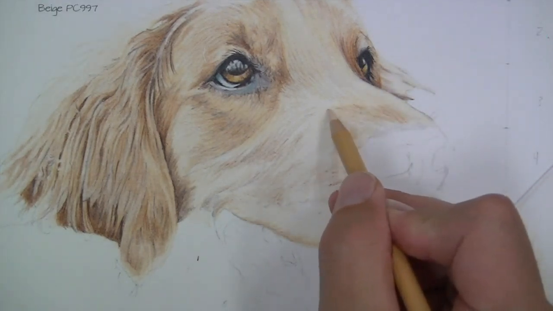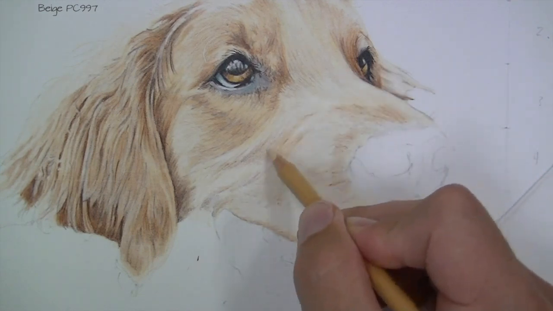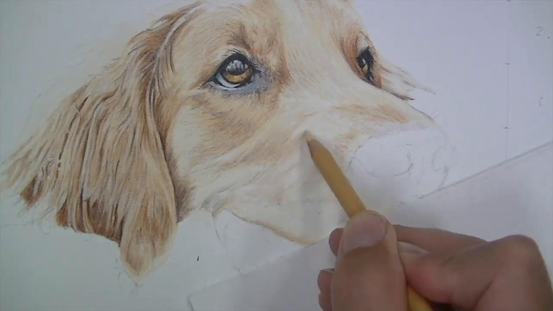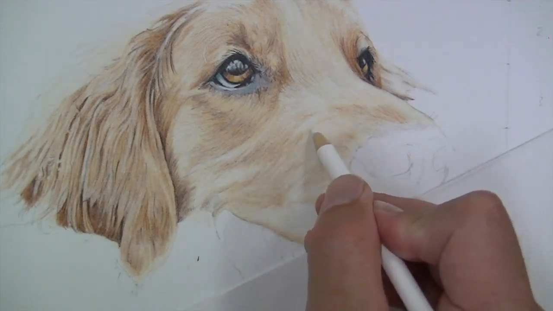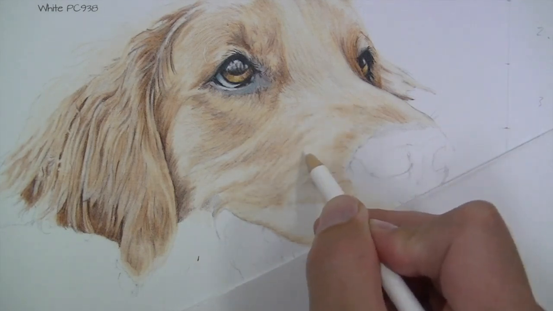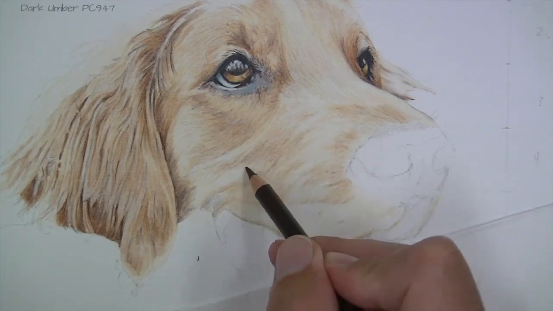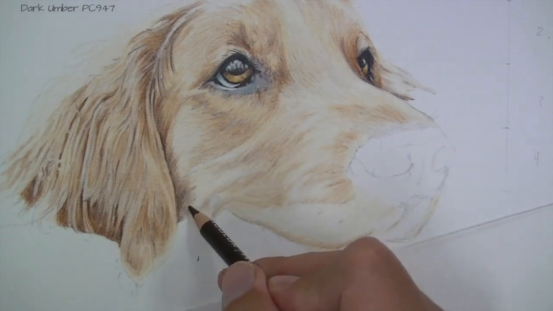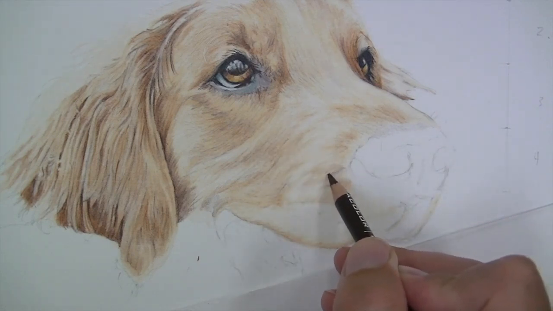And then those areas are burnished using the beige. The areas of highlight are burnished using the white, and areas of detail can be added on top of the burnished areas. In this case, a few extra strands of hair are added using the dark umber.